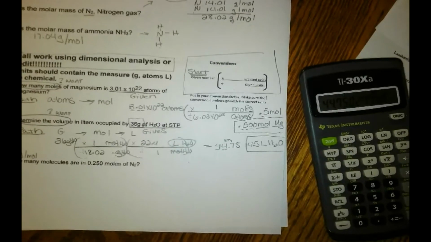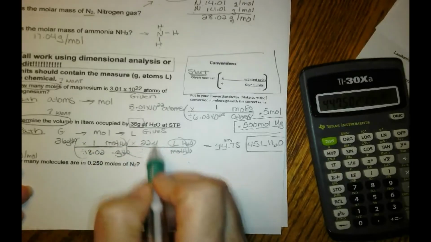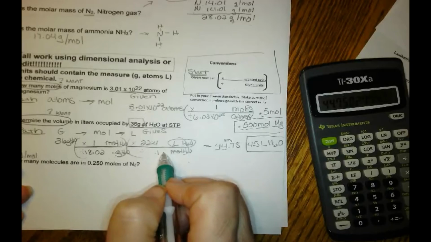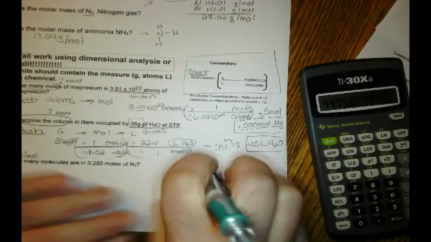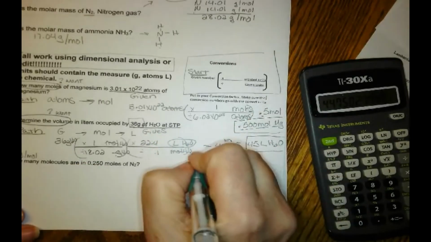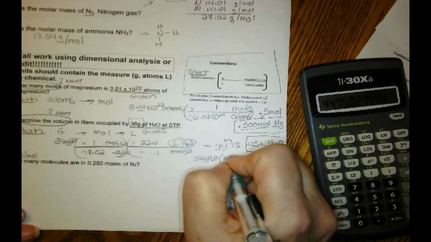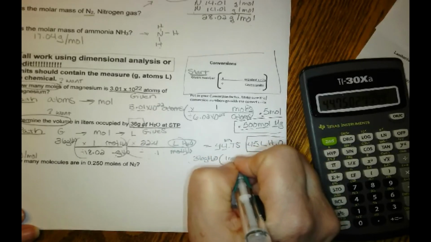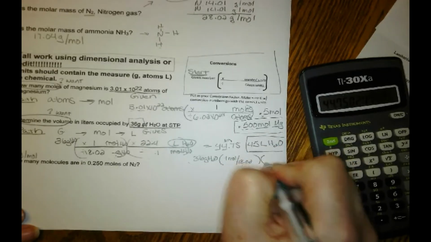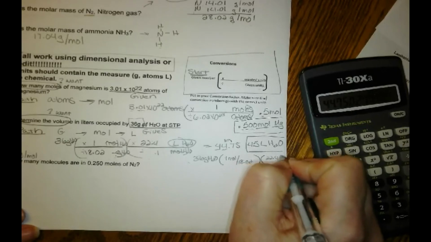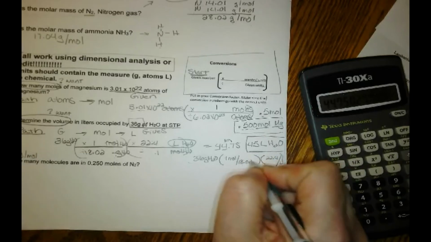Okay? Now, here I have these steps with lines, and that gets very tedious to write out on your worksheet. So I could write it like this. I can write 36 grams of H2O. And then what is this? This is 1 mole divided by 18.02. Okay, parentheses, times 22.4 slash over 1. And notice I didn't put in my units here.